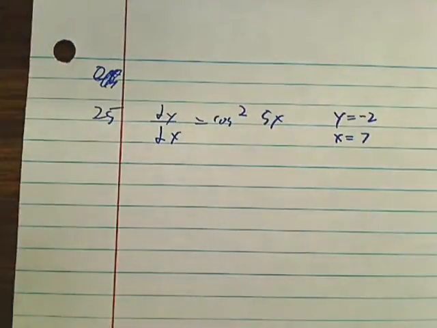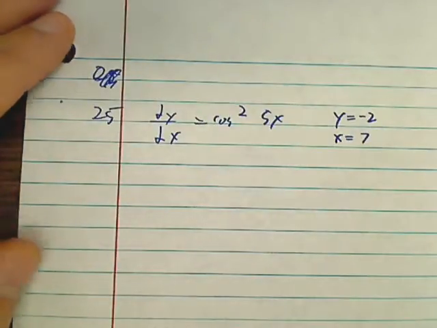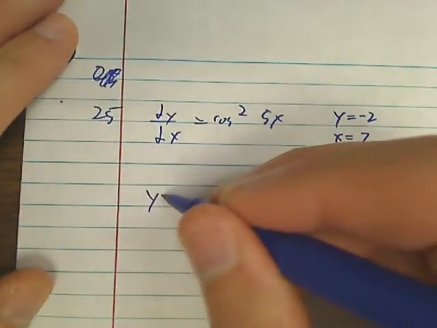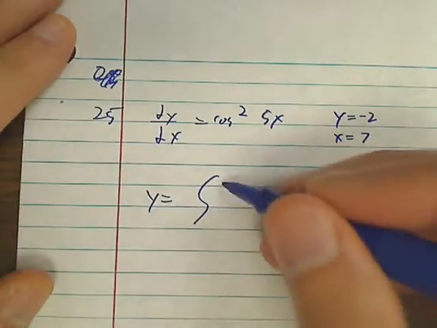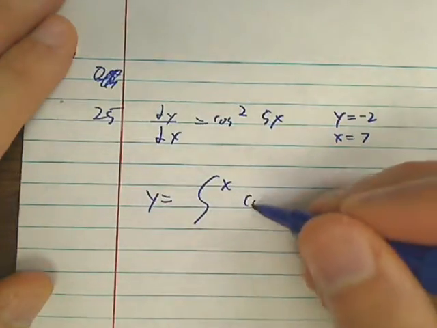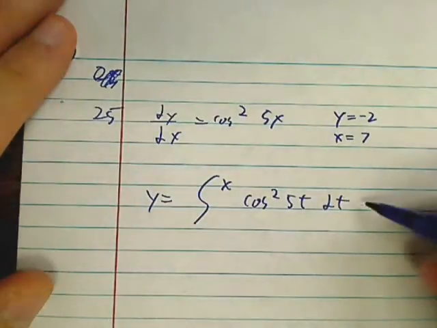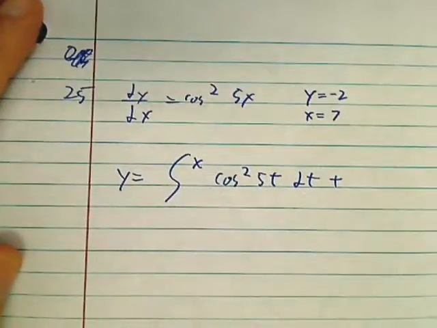What is it saying? It says construct a function of the form y equals the integral from a to x of f of t dt plus c. Let me just get right to it. So it's got to look like y equals the integral from something to x. Put some value there. f of t, put the function with t. So cosine squared 5t dt plus some number at the end.